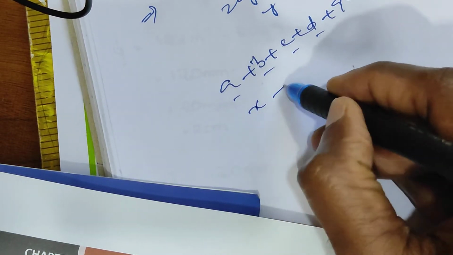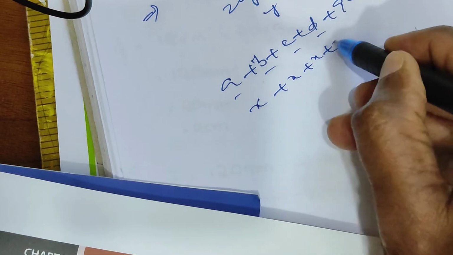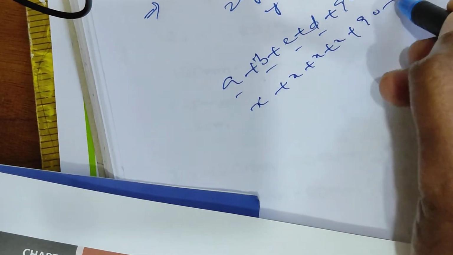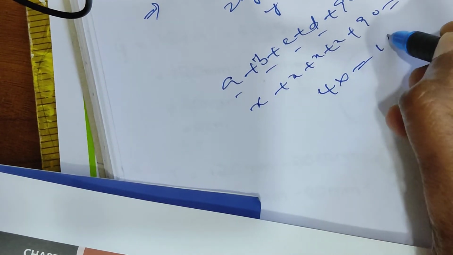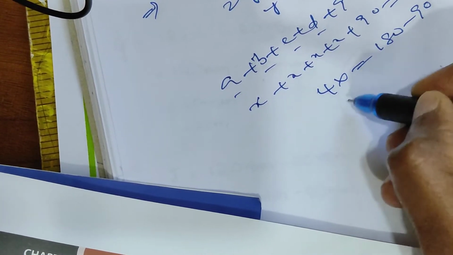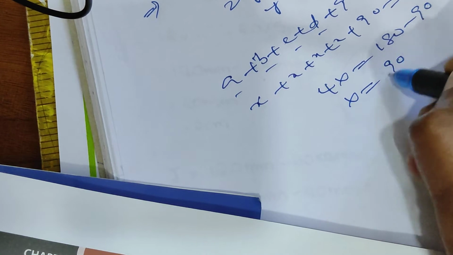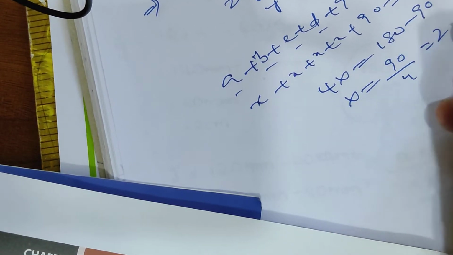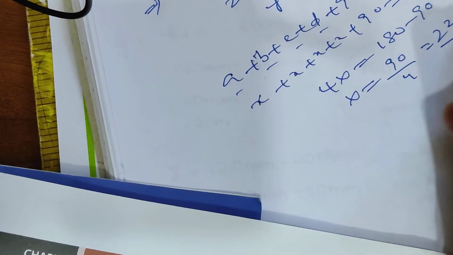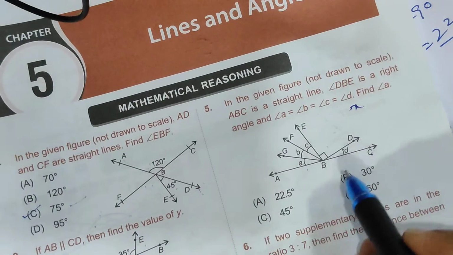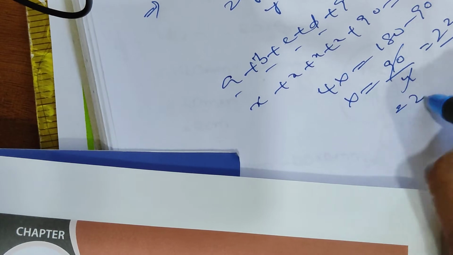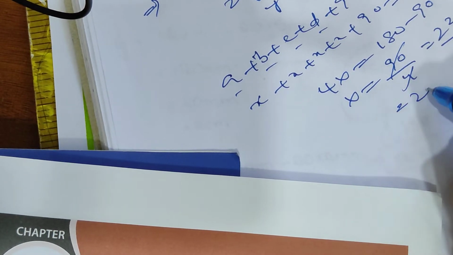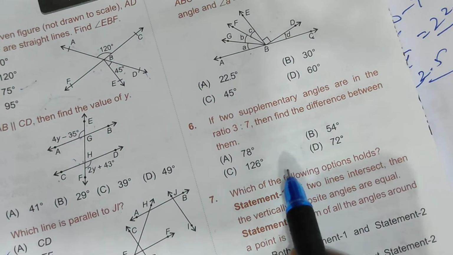X plus X plus X plus X plus 90 is equal to 180. Now 4x is equal to 180 minus 90. X is equal to 90 by 4. This is equal to 22.5 degrees. So the angle A is equal to 22.5. We'll go to the next question.